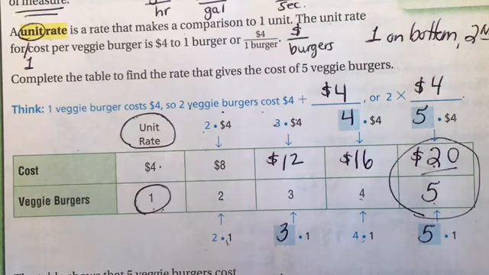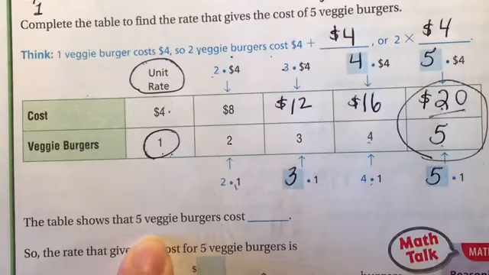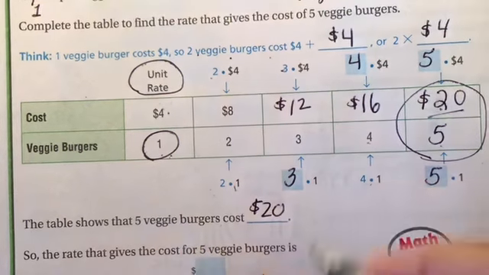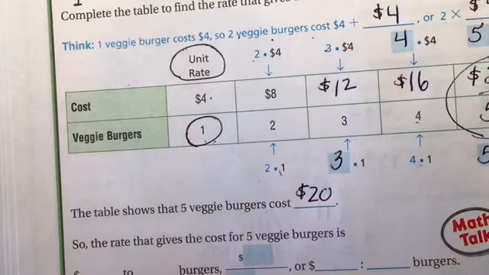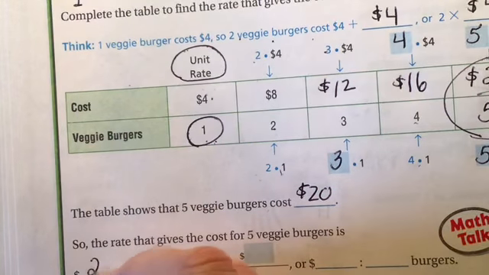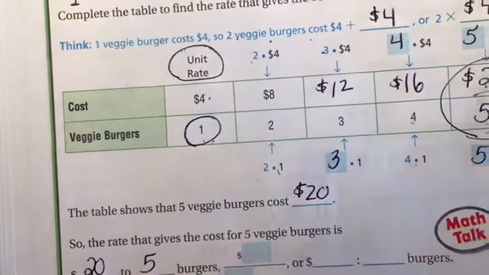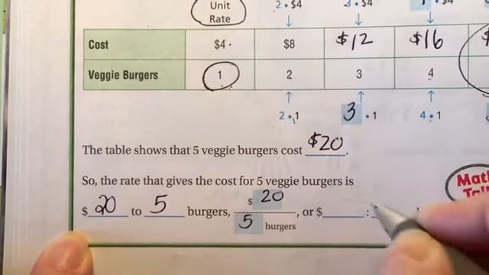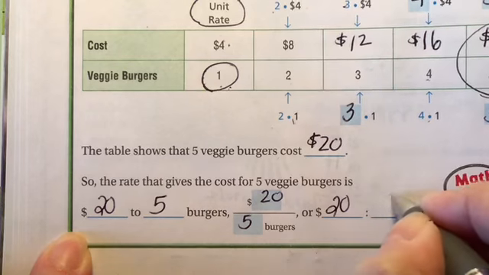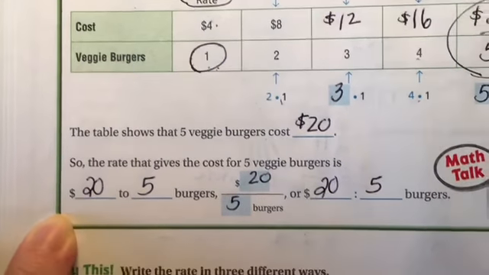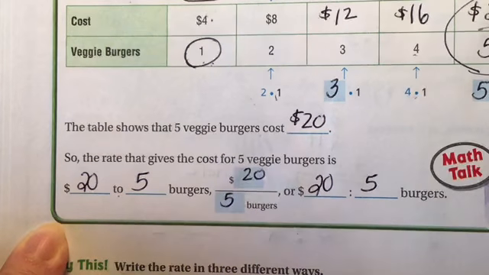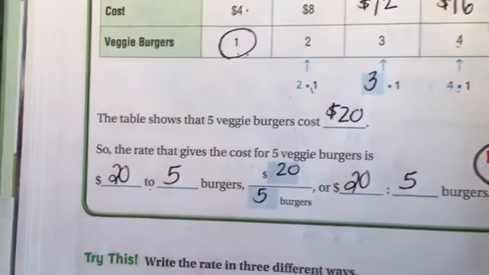So the table shows that 5 veggie burgers costs $20. Or they want us to go 20 to 5 burgers, or $20 to 5 burgers. So we just wrote it 3 different ways: TO, fraction bar, or colon.